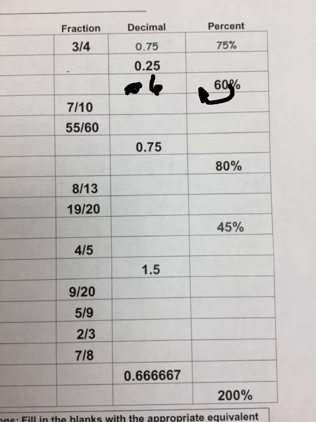That would be 6/10. Okay, so when I look at that, I need to figure out if that fraction is in its lowest form, but I can see that it's not because both of the numbers are even numbers.